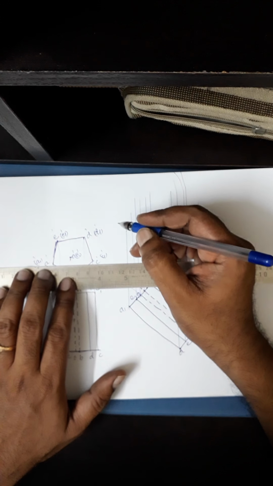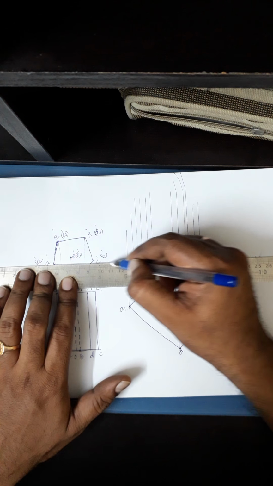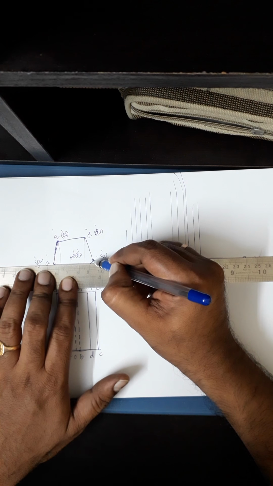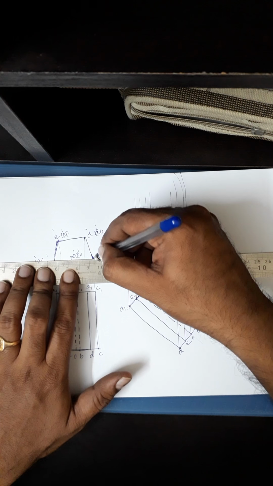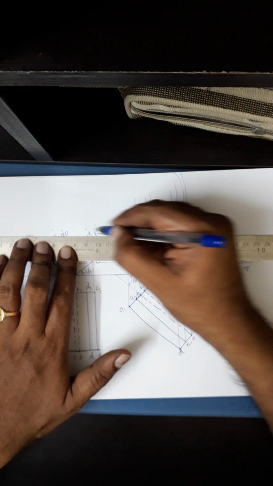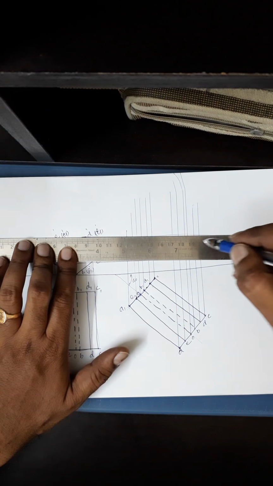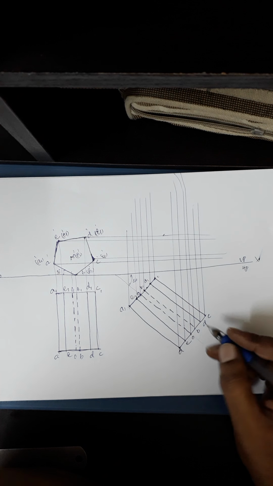You draw this with a very thin line, right? So say C is somewhere here. So this is C, and this is E, and this is D.